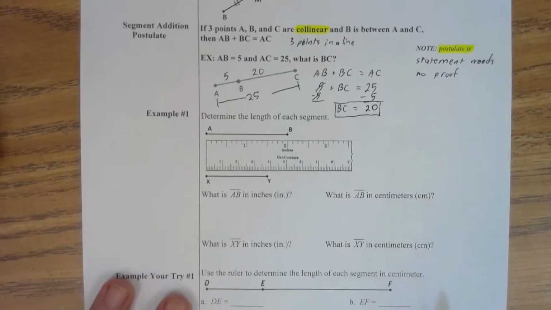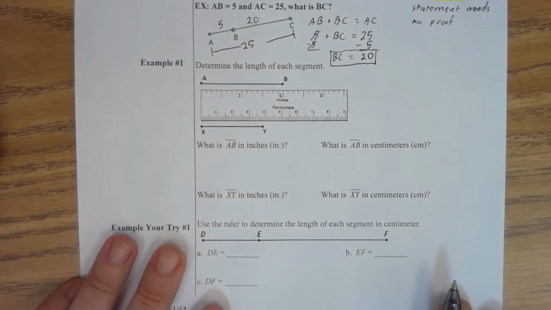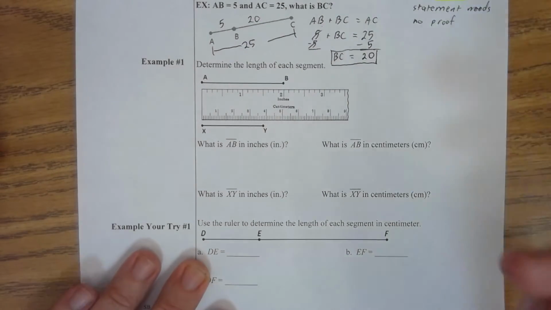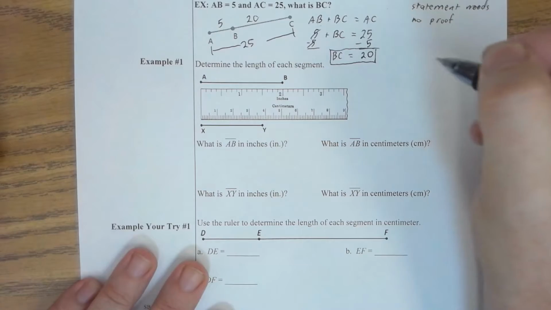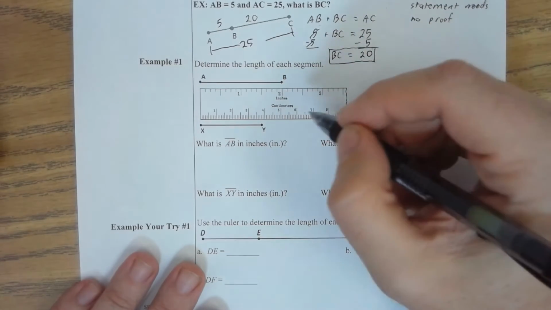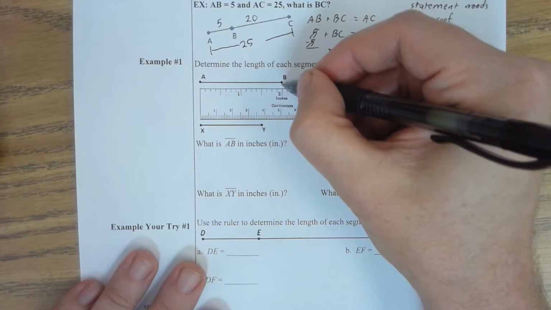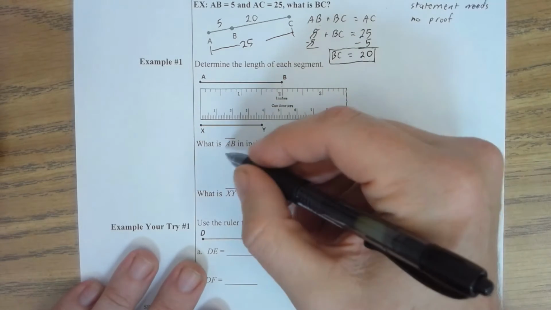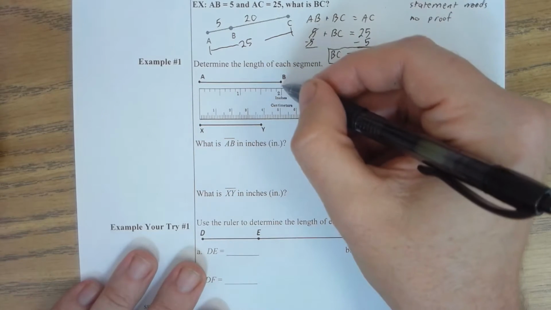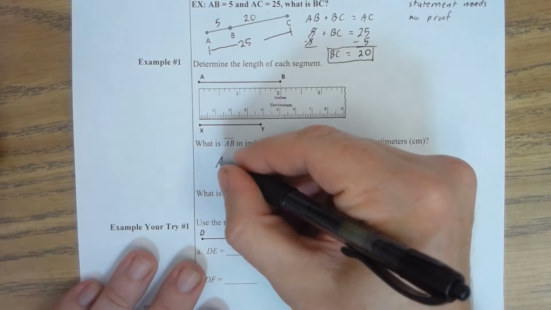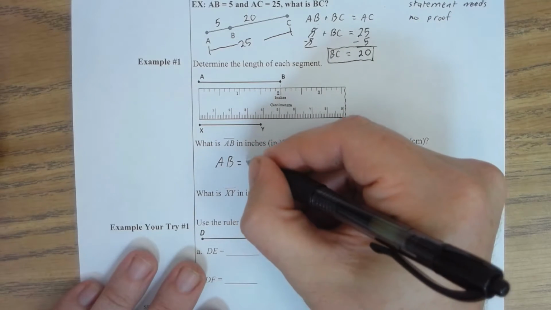Alright, let's take a look at example 1. We've got a ruler and we've got two segments. We got segment AB up on the inches side, and we got segment XY down on the centimeter side. If I look at AB, what is length in inches? It looks like AB is 2 inches.